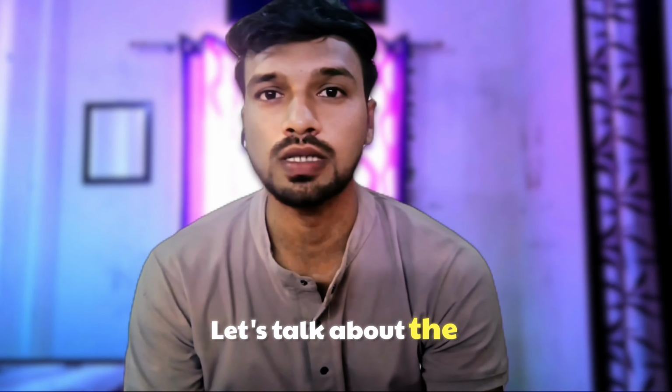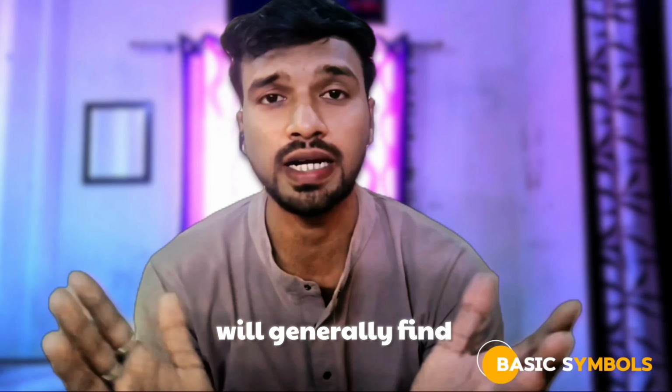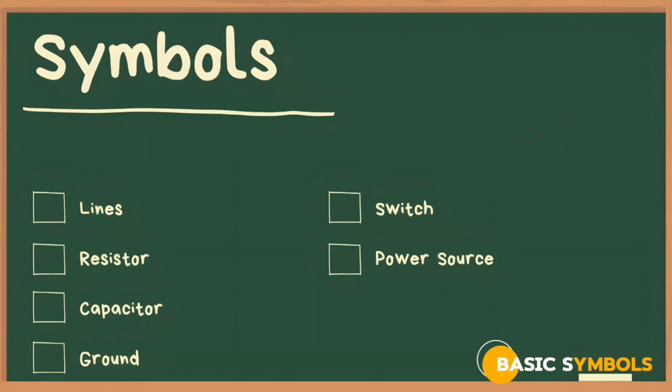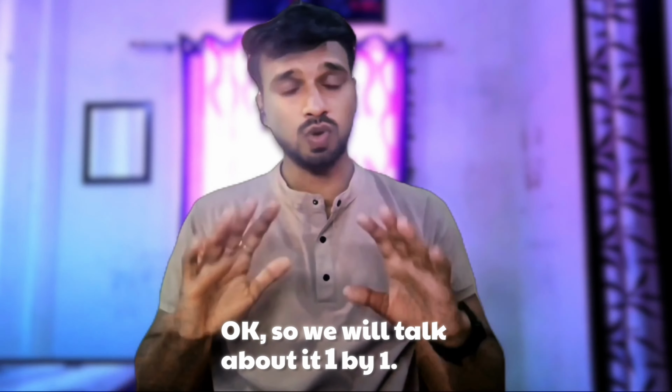Let's talk about the basic symbols you will generally find in a schematic. Here is a list. First is lines, second is resistor, third is capacitor, fourth is ground, fifth is switch, and sixth is the power source. We will talk about them one by one.